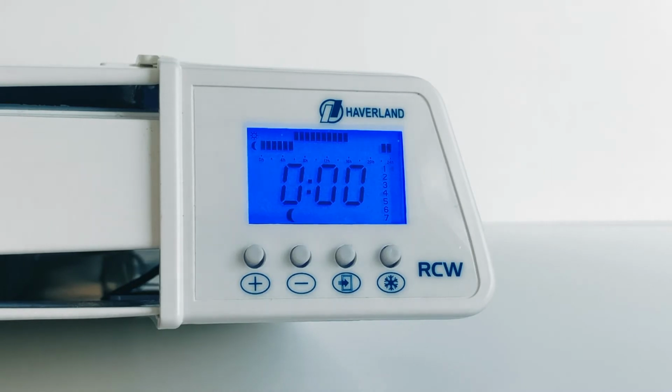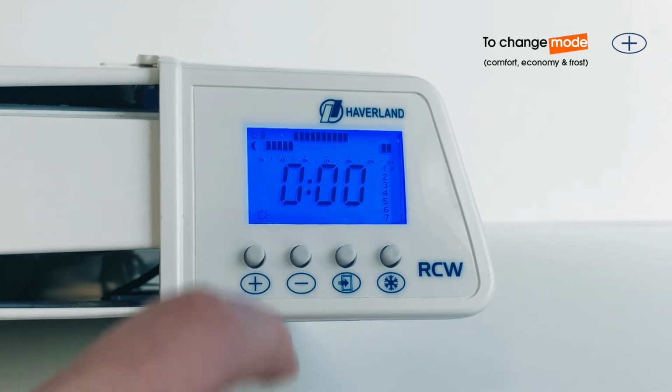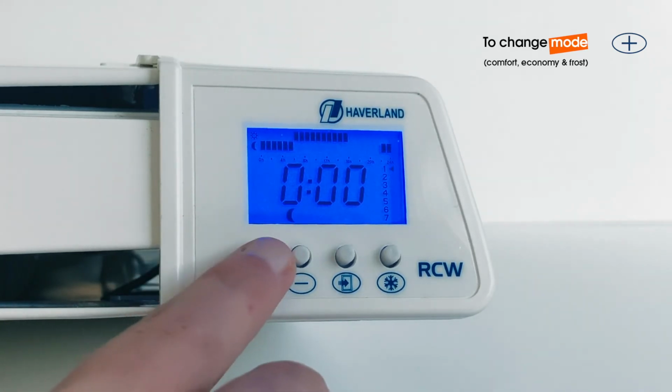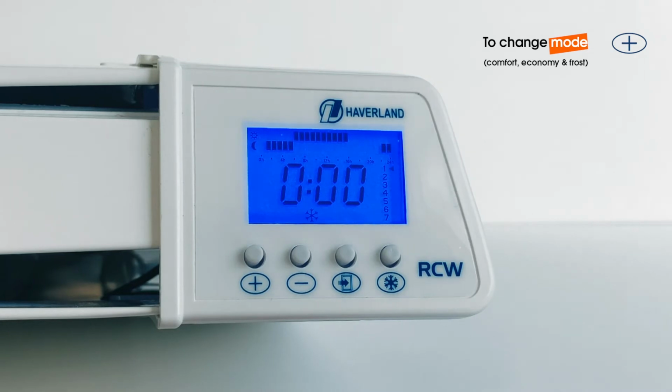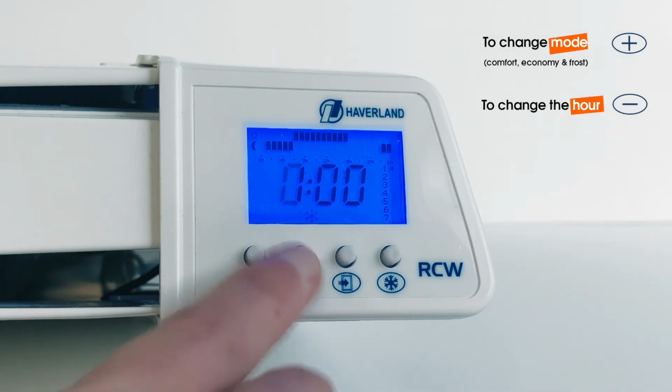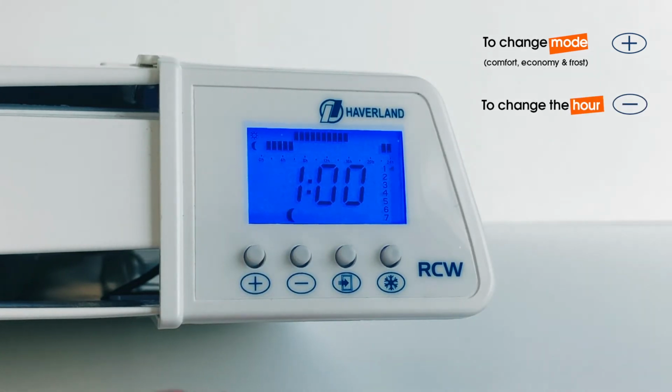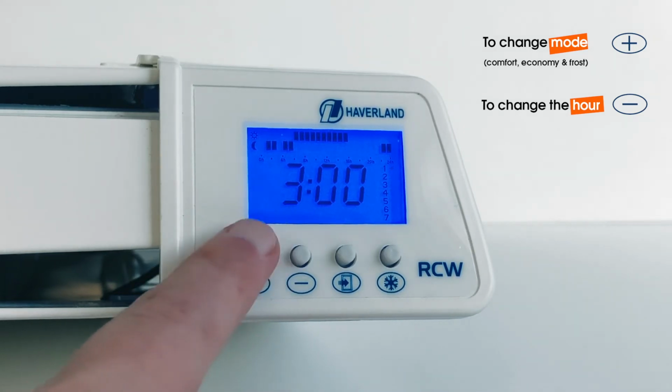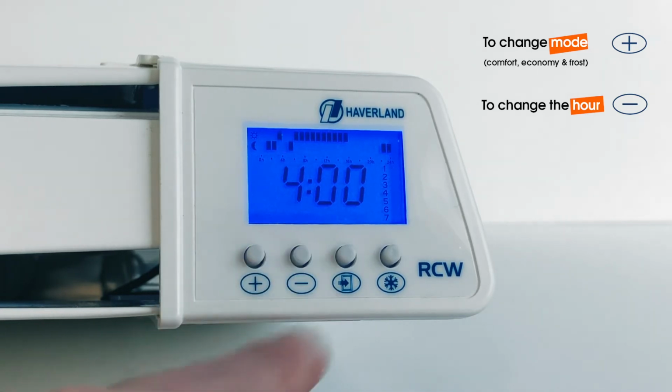The buttons work a little differently in programming mode. Plus toggles the mode: Comfort, Economy, Frost protection. Minus moves you on to the next hourly interval without changing the mode. So we can stop and change the mode, or go all the way through the week without making any changes.